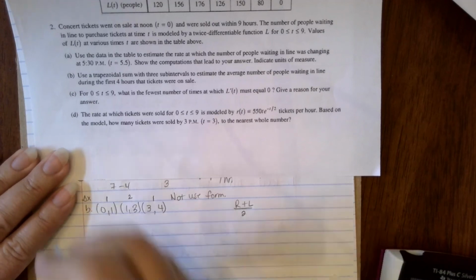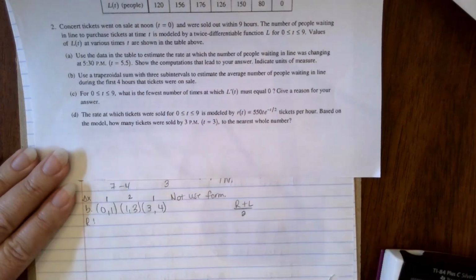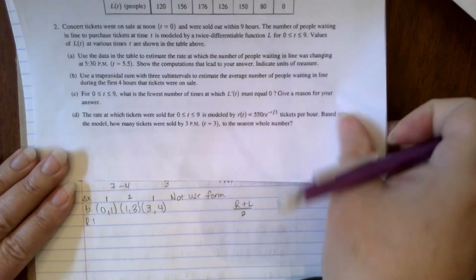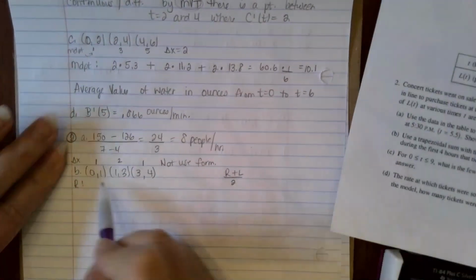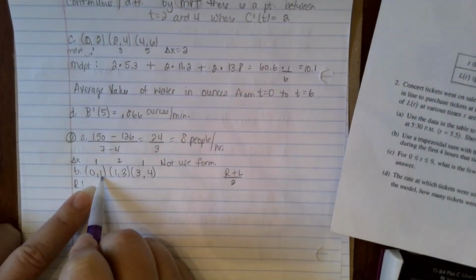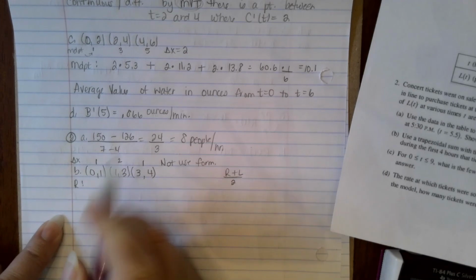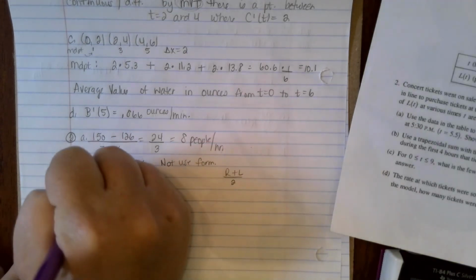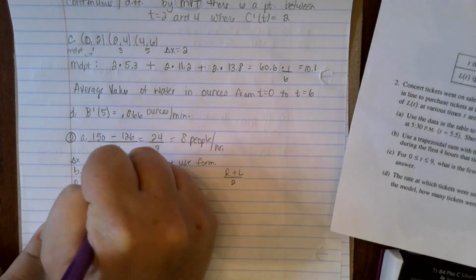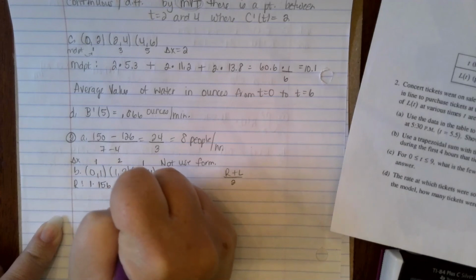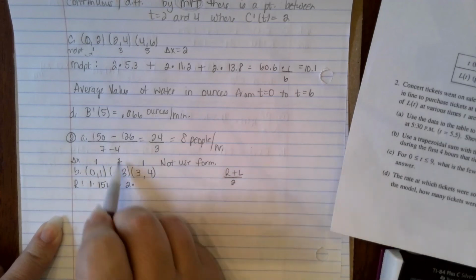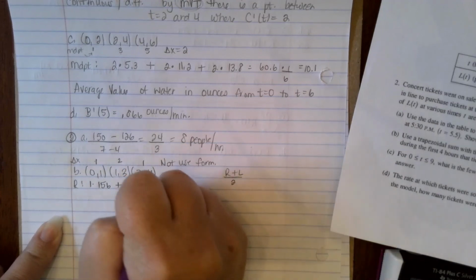Okay? So I started with the right Riemann sum. What I have to do is take the y value of the 1, and that's 156, and multiply it by 1. Then I multiply the y value of the 3 by 2.